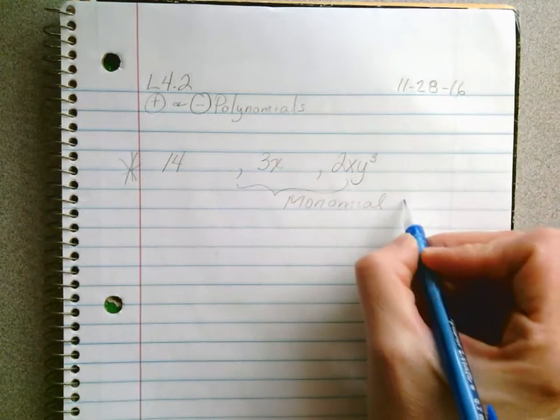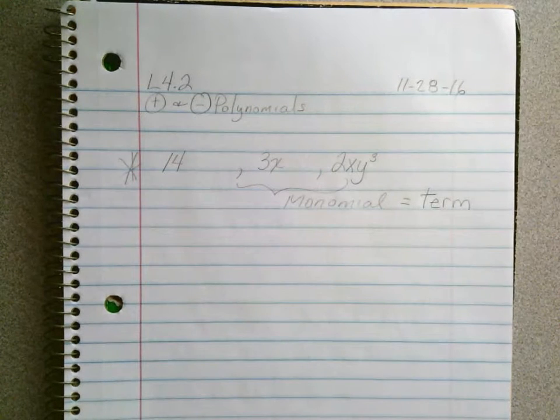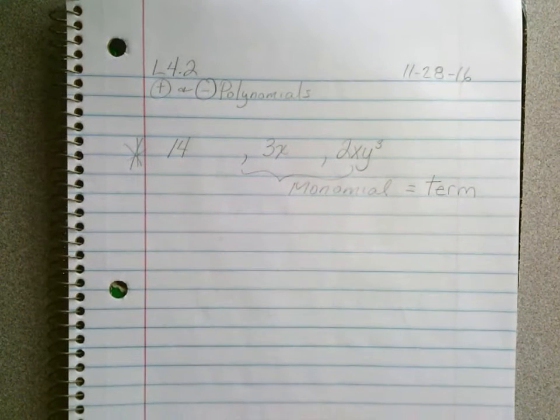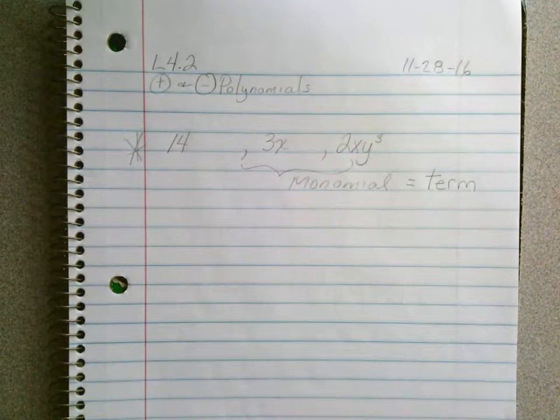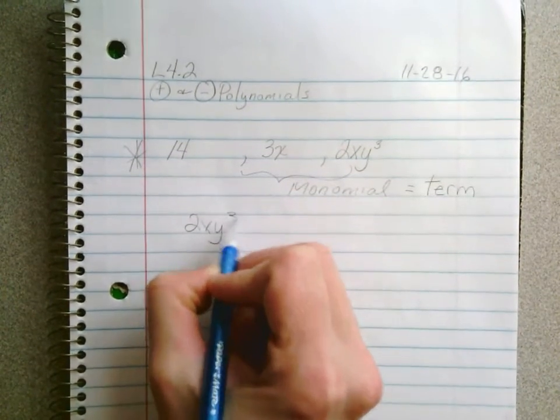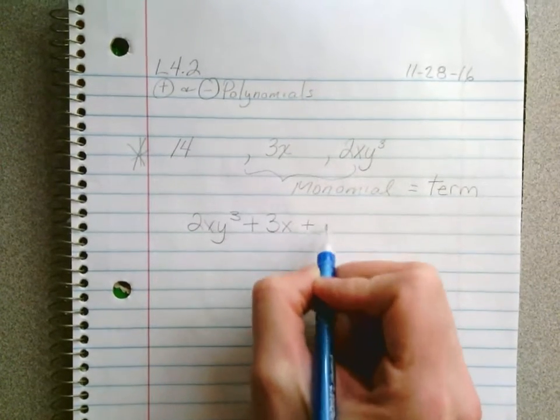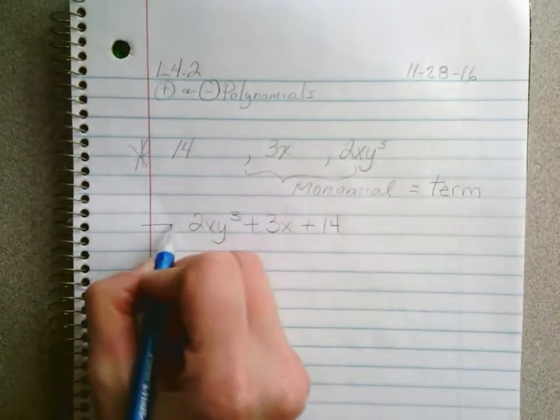Okay, you might also think of it as a single term. You'll see that used a lot. In contrast, a polynomial is several of these slammed together with addition or subtraction signs. Say 2xy cubed added to 3x added to 14.